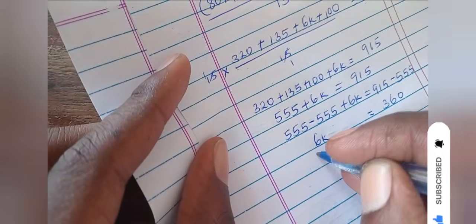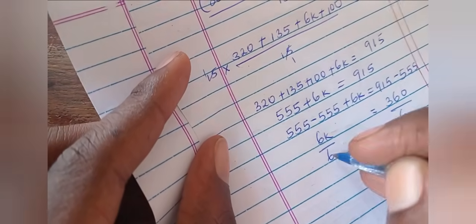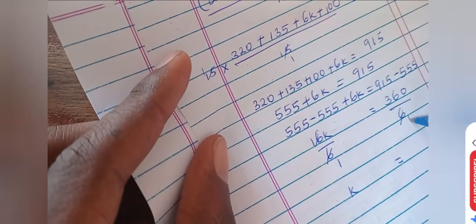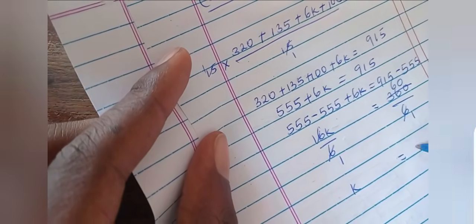6K equals 360. Divide by 6 on both sides. 1, 1, K equals 60. The question was find the value of K. So K equals 60.